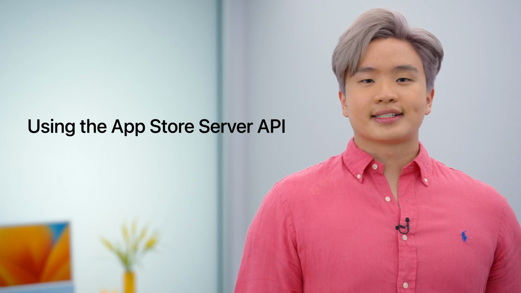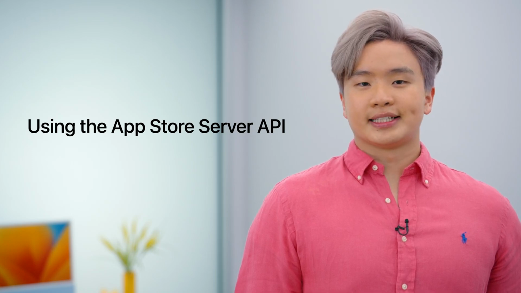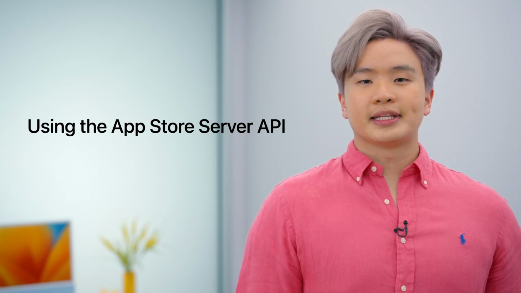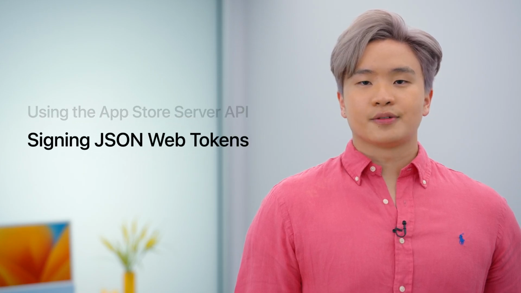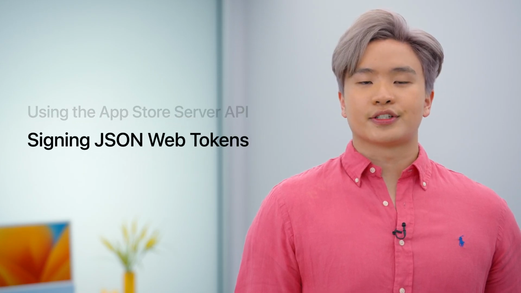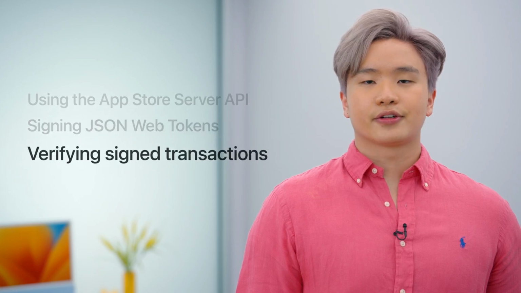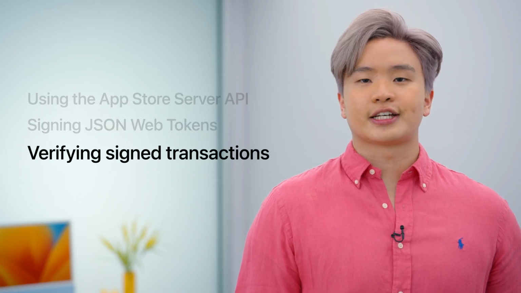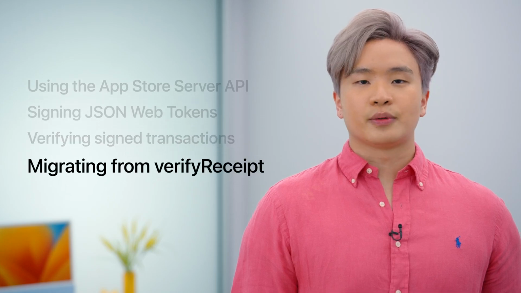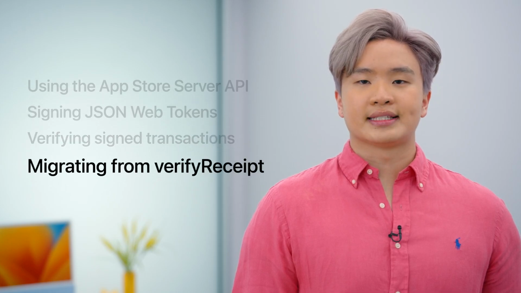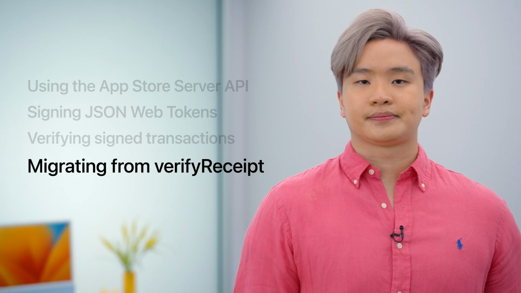So let's get started discussing migrating to the App Store Server API. First off, we will be discussing how to start using the App Store Server API. Second, we will dive into some of the details of signing JSON Web Tokens. Third, we will demonstrate how to verify signed transactions you receive from the App Store are genuine. Finally, we will discuss how to migrate from Verify Receipt to the App Store Server API.